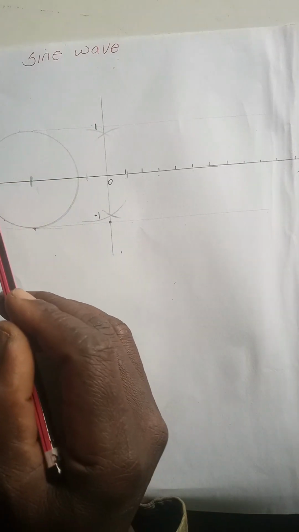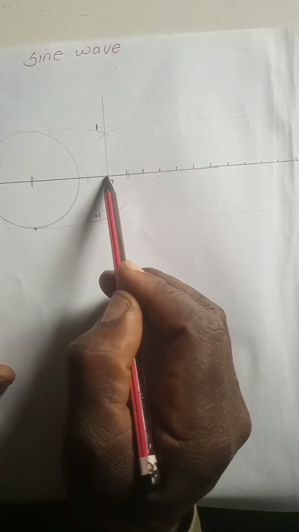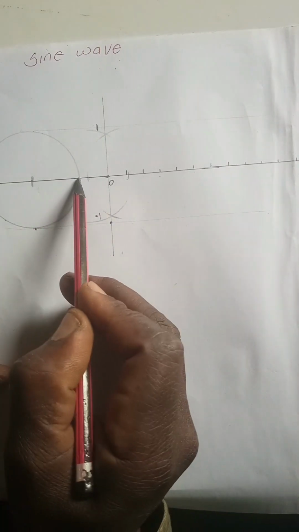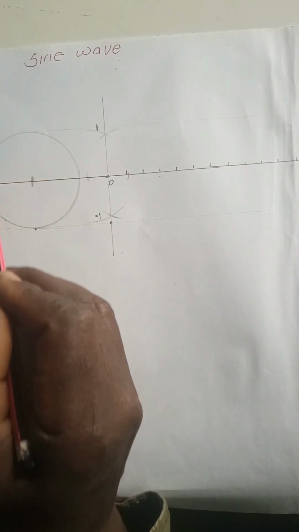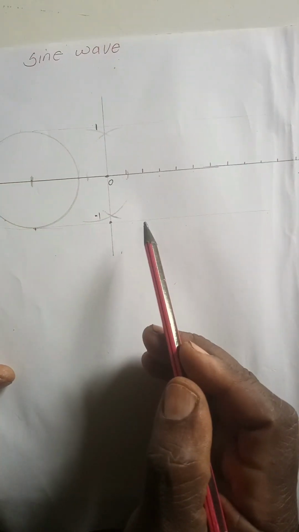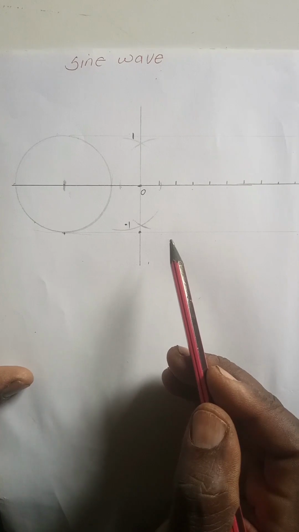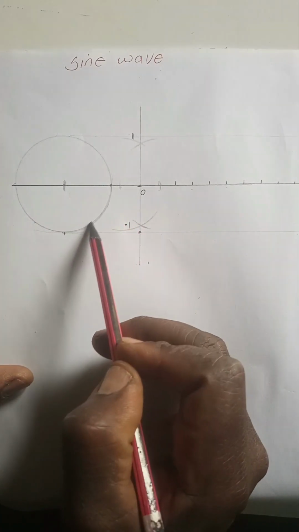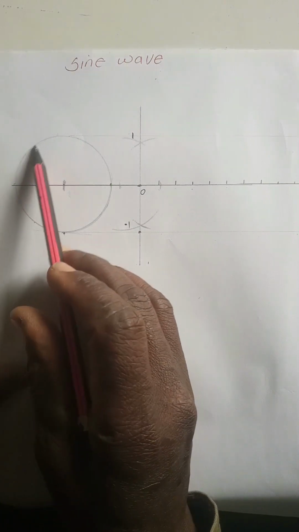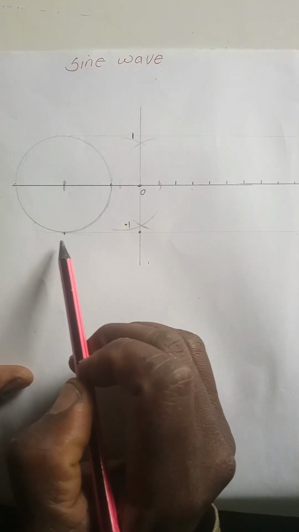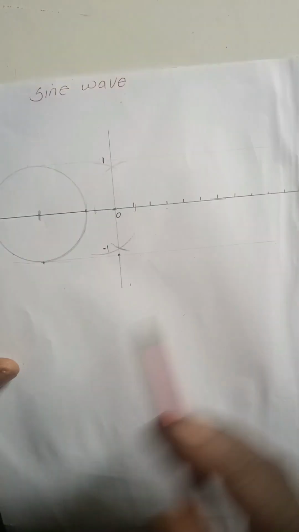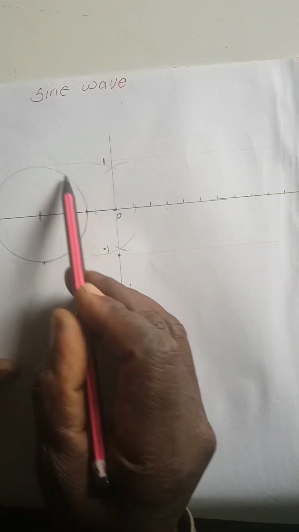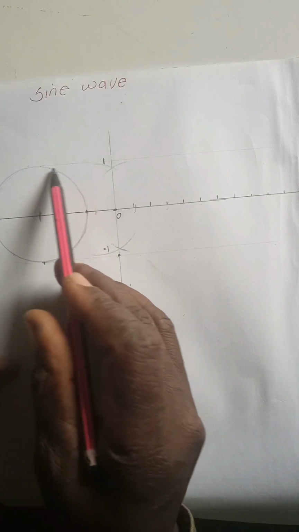Now when we are moving, this is our reference point here, 0. When we move anti-clockwise like that, anti-clockwise is represented by positive, while clockwise movement, if this is our reference, like that, we represent with negative values. So our circumference is here and we are moving anti-clockwise.